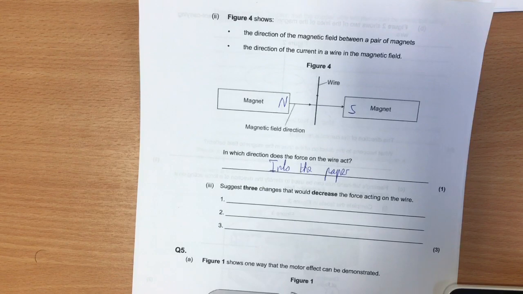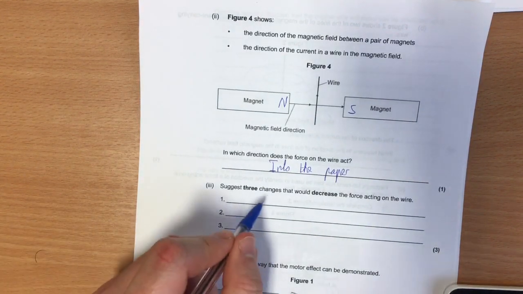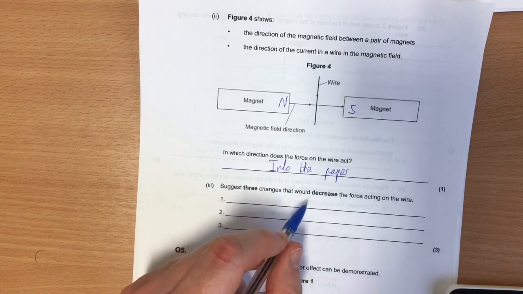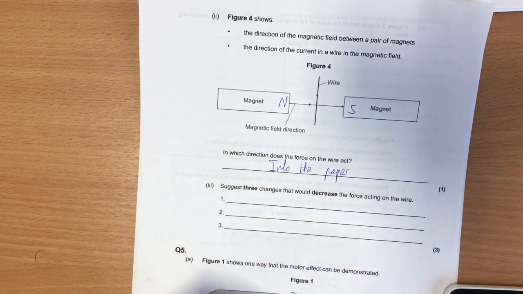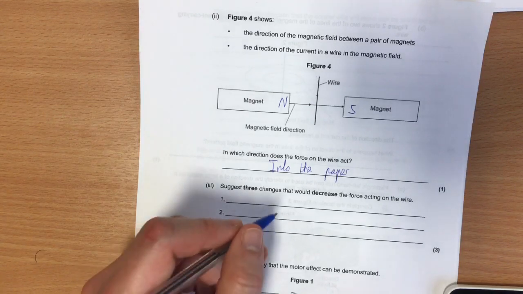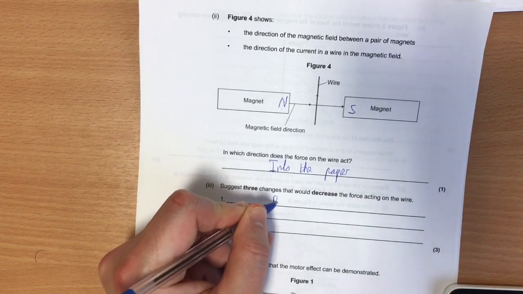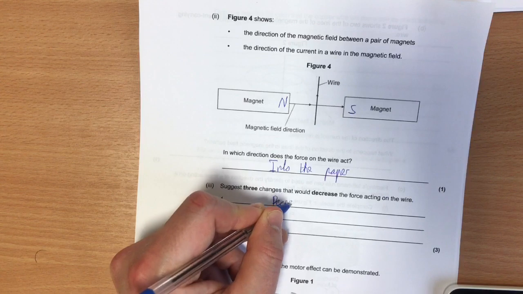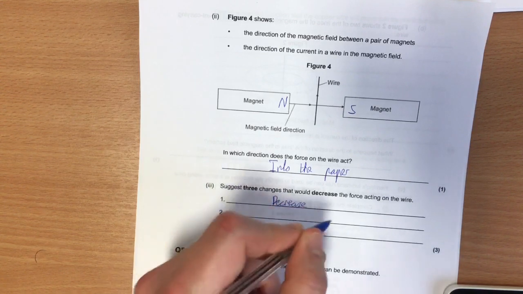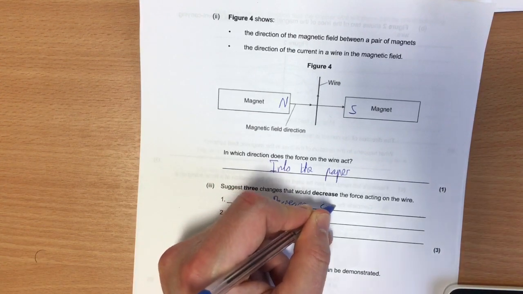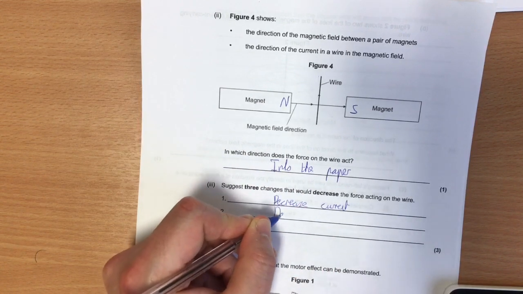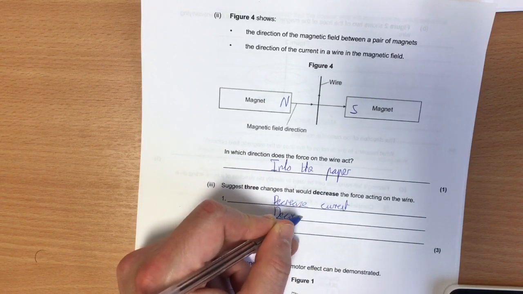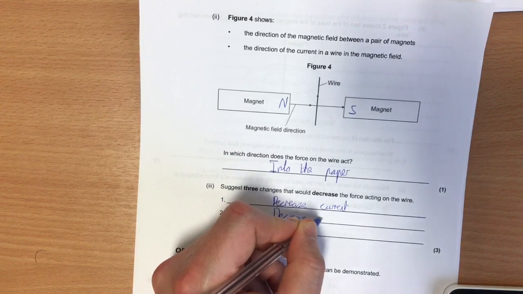Then remember what I said about repetition. There's only so many questions they can ask on this. Suggest 3 changes that would, wait for it, decrease the force acting on the wire. So we could decrease the current. We could decrease the magnetic field strength.